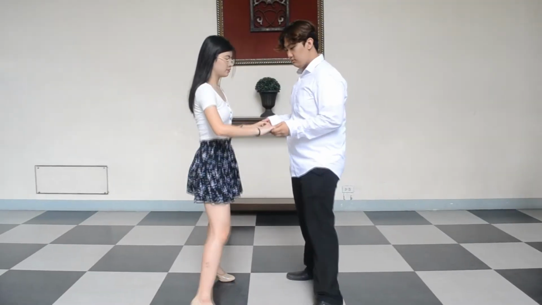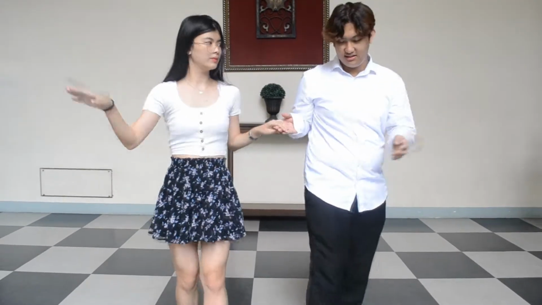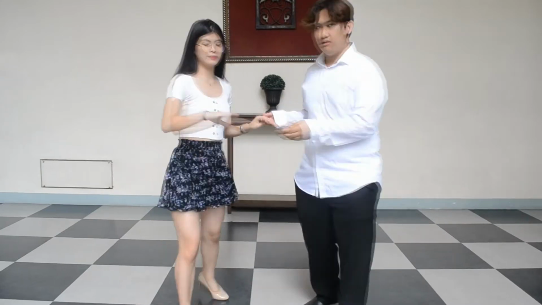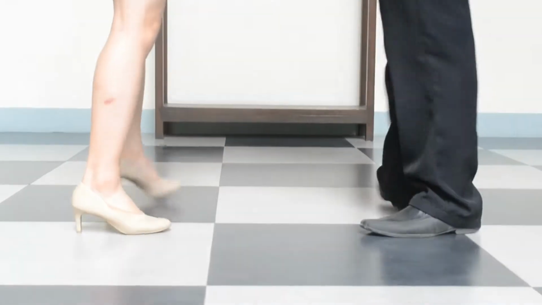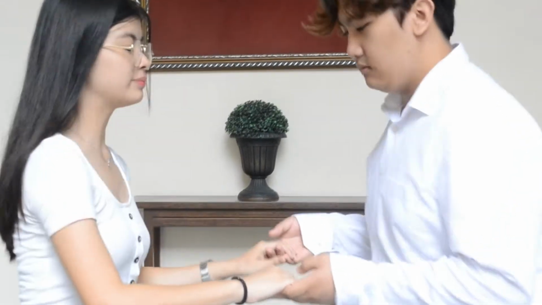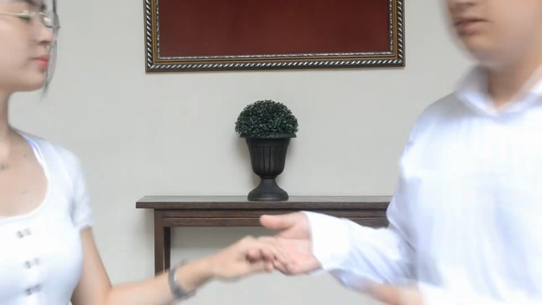New York, or New Yorker. Rock, replace, side, together. Rock, replace, side, together. Rock, with 4 and 1, 2, 3, 4 and 1, 2, 3.